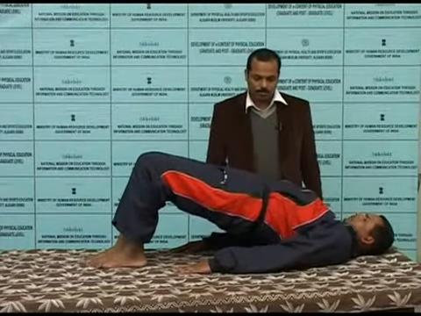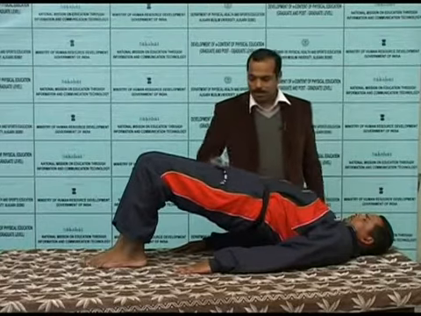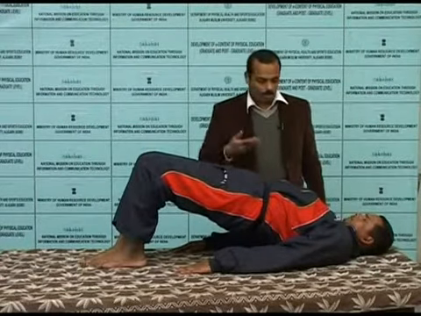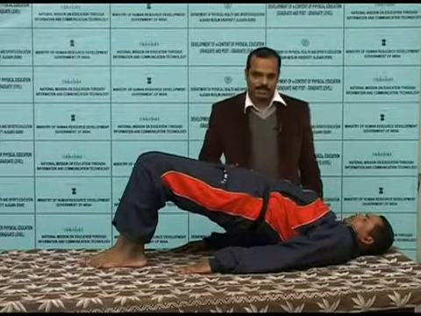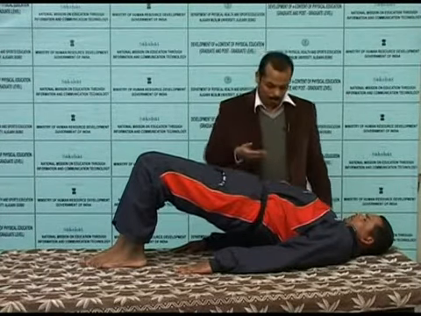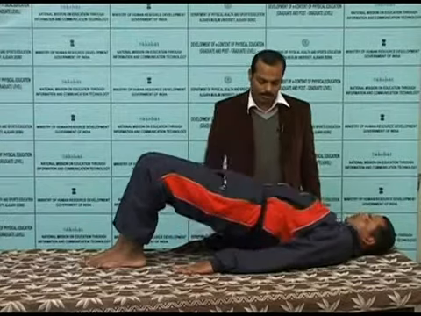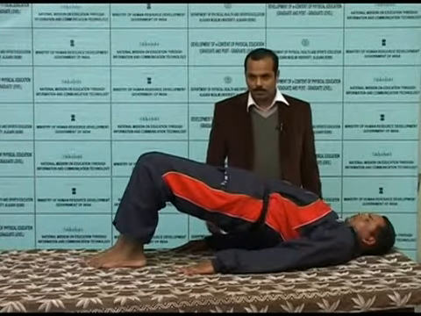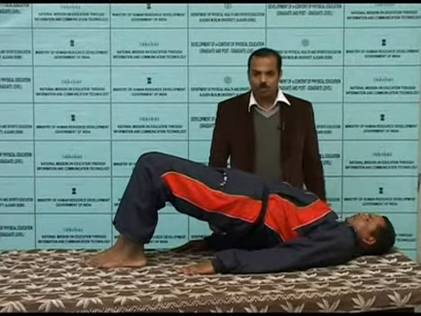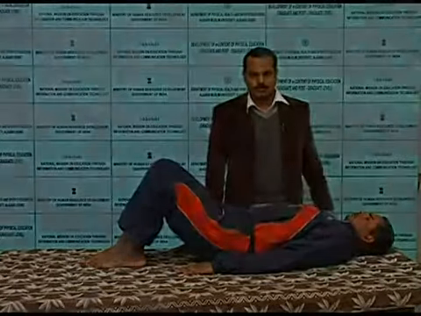So we are asking him to lift his pelvis as much as possible, and hold for 5 to 10 seconds, and then relax and go to the original position. He can repeat the same exercise 4 or 5 times. And no need to hold the breath, he can breathe during the exercise.